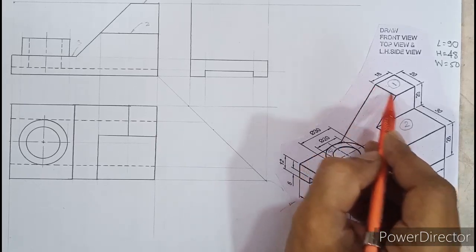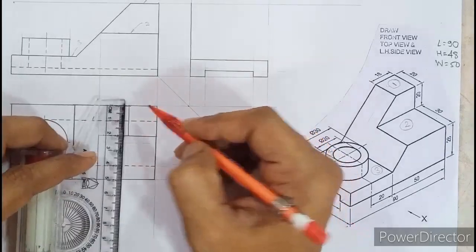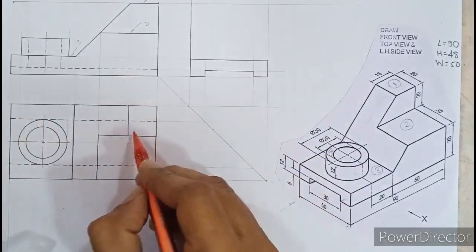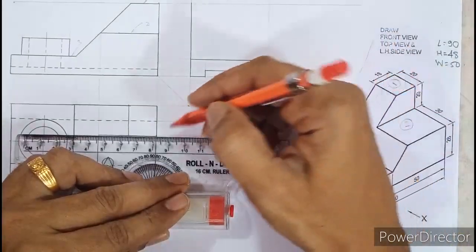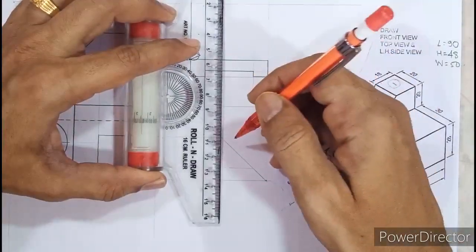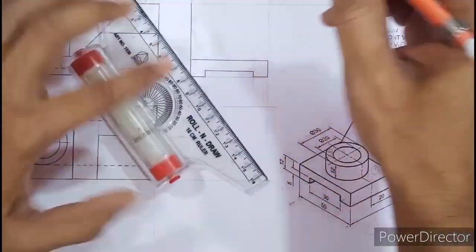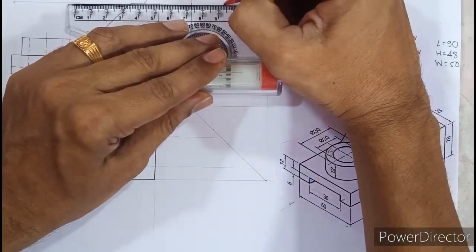Try to recognize. So in the top view, this same width is over here. See this one. If you keep your scale, even this is 20. So this 20 we need to transfer it in the side view. So like this, we need to transfer this in the side view and darken accordingly.